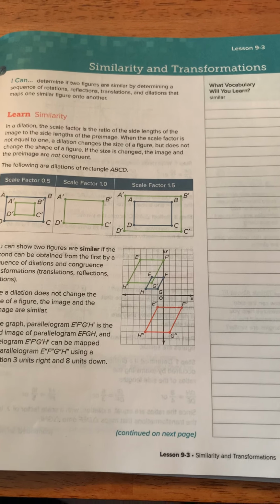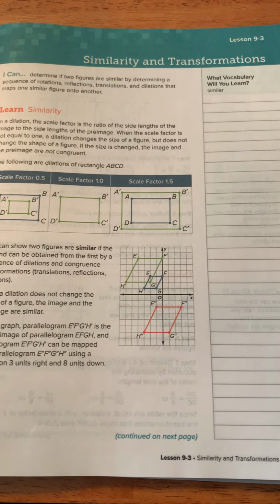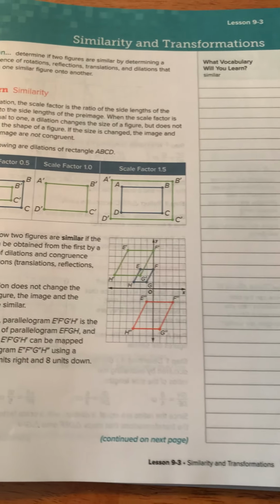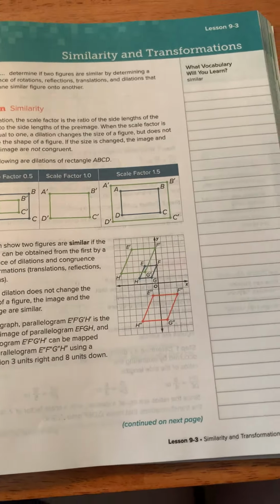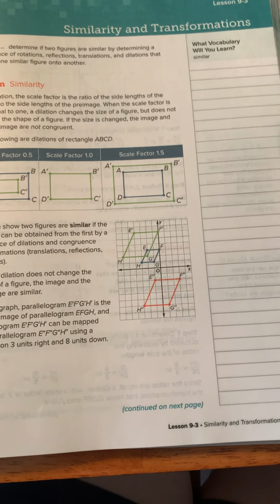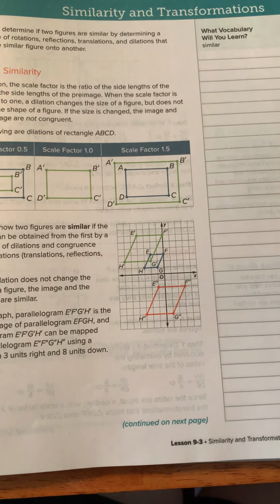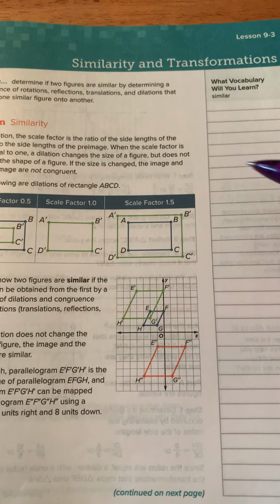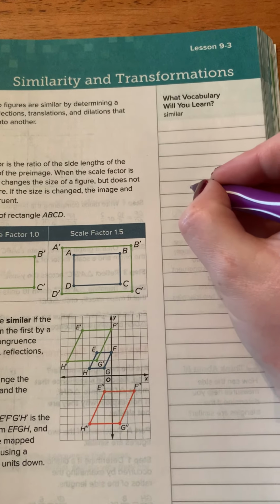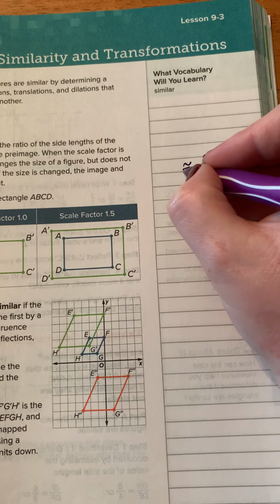Okay, 8th graders. Last one for Module 9, 9-3, page 501. This is on similarity and transformations. So we just talked about congruence. Congruence means it matches equally. They're the same size, shape, everything, whether they're flipped, reflected, or not. You would write congruence as that tilde and the equal sign.